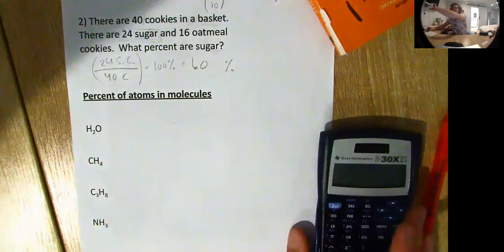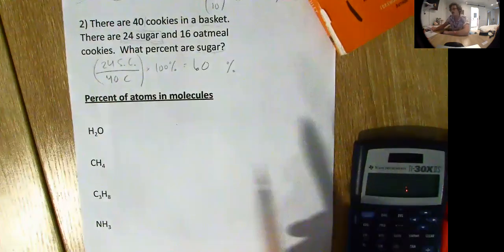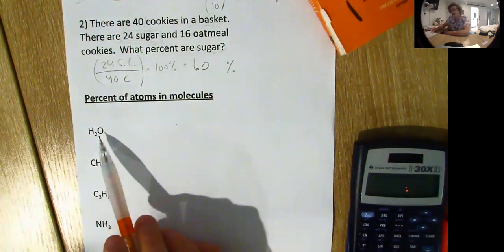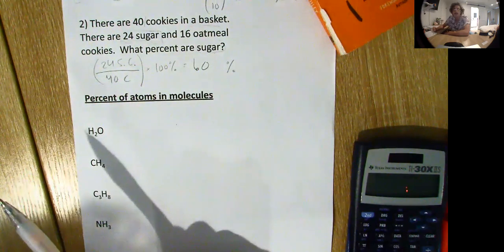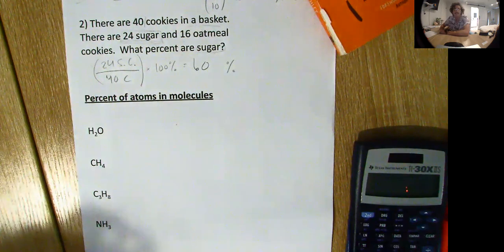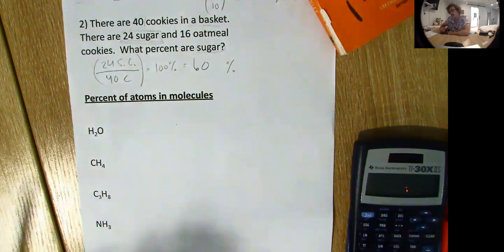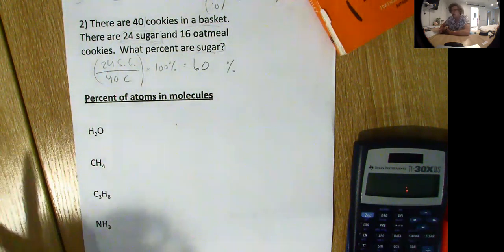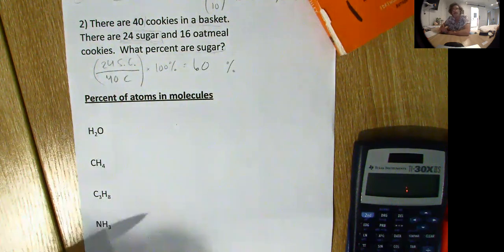This is important in chemistry because the percent of atoms in molecules determines that molecule's properties, like boiling point, melting point, its state of matter sometimes at the specific temperature, and it also can determine how people use that molecule to improve the quality of life for everybody.